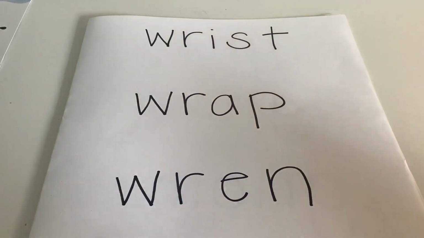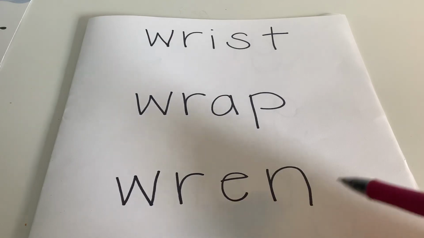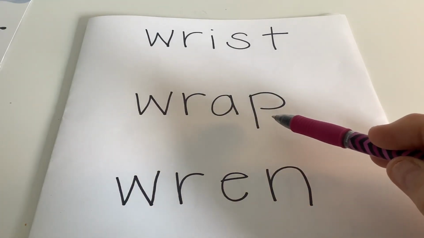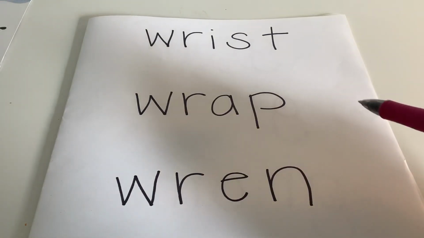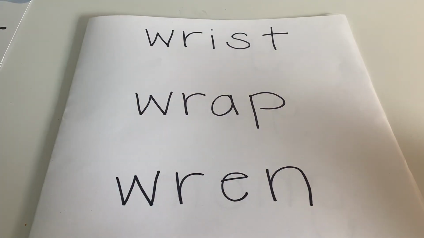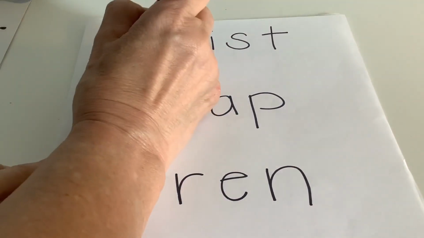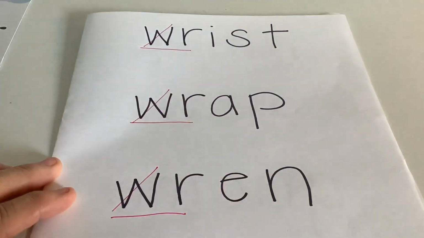If you will pause the video and write these 3 words on your paper: wrist, wrap, wren. A wren is a type of bird, a blackbird. This kind of wrap means if you're wrapping a present, not the kind of song rap. This would be like wrapping a present. All right, let's go ahead and code those ghost digraphs, WR. And we're going to cross out the W because all we hear is the R.